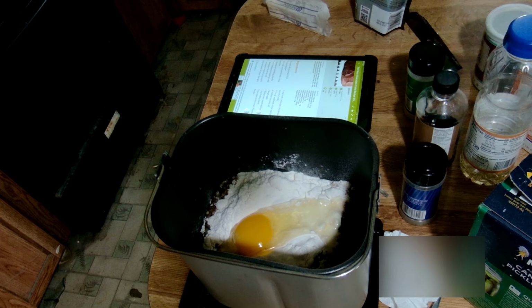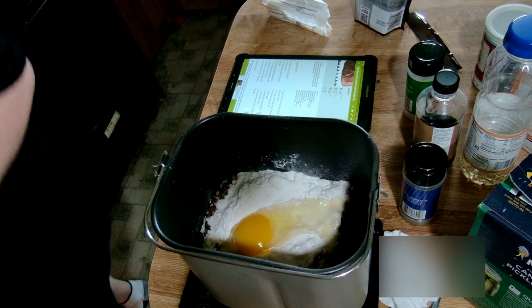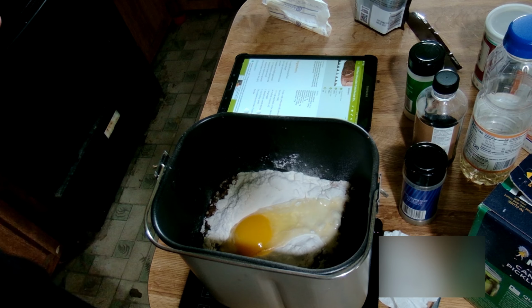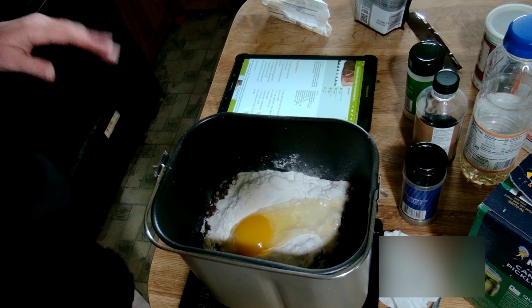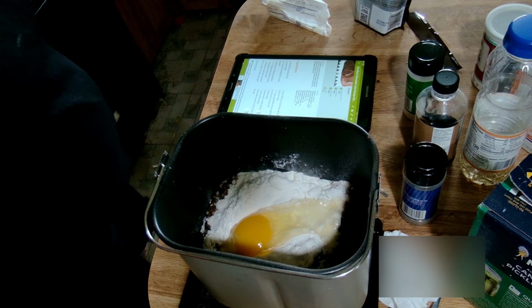I use my bread machine often, but I don't use it daily. So I always like to wipe it out just a little bit with some vinegar. I didn't see anything on the paper towel, so we're good to go.